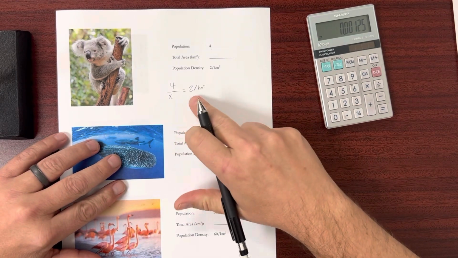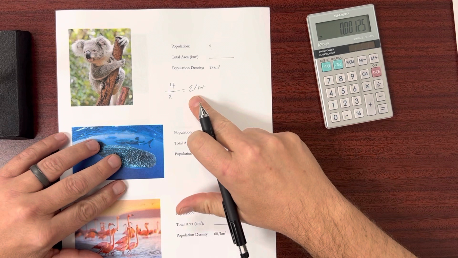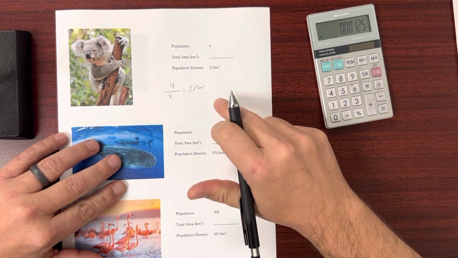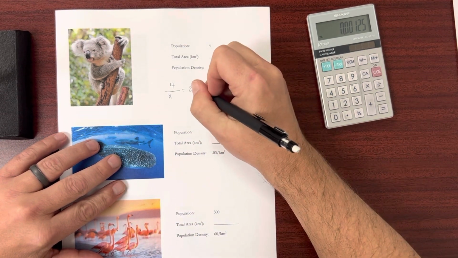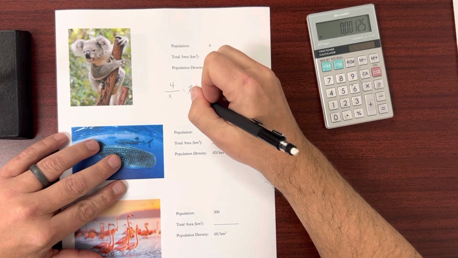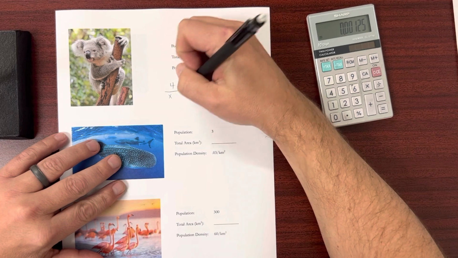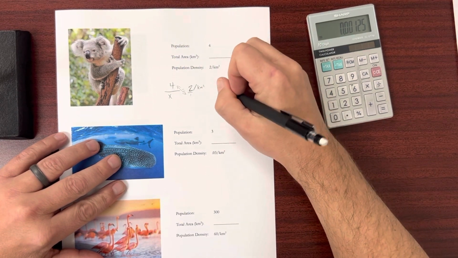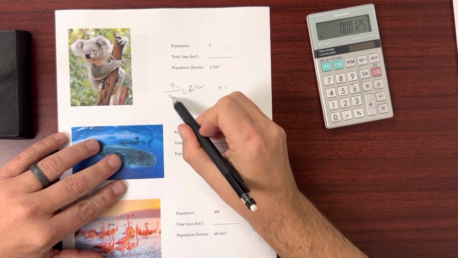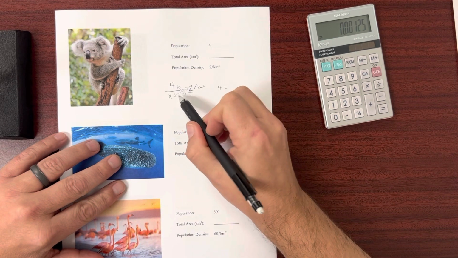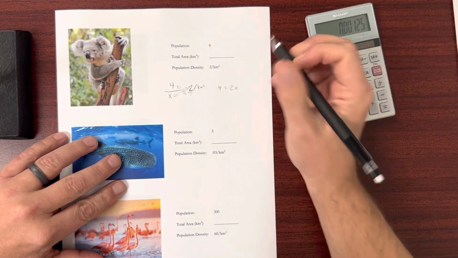To figure this out, probably the easiest thing to do when it's just this straightforward, where it's these two ratios, we can do some cross multiplying. If I think of this 2 as 2 over 1, I can multiply 1 times 4, which is 4, equals 2 times x, 2x.